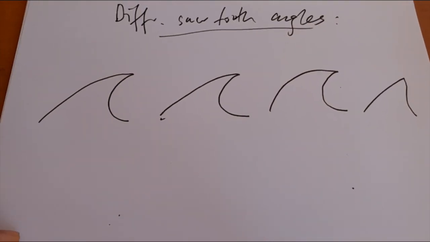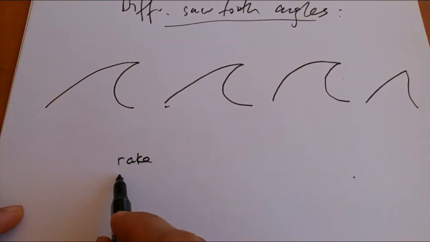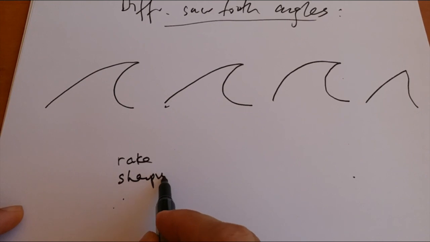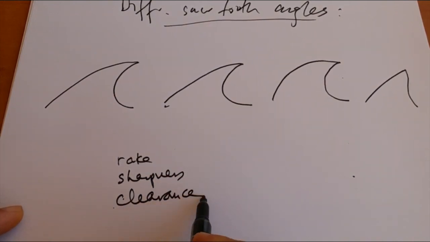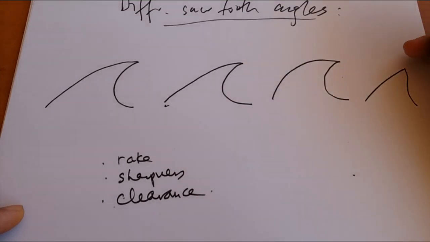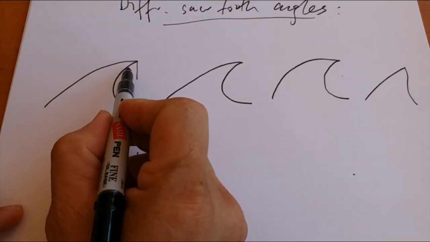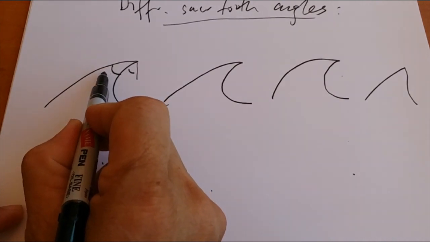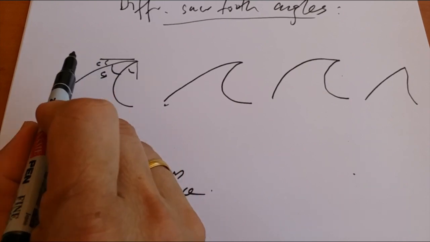Different sawtooth angles. You have the rack angle, the sharpness angle, and the clearance angle. You have these three angles. In saw blades or sawtooth, you have a lot of angles. This is the rack. This is the sharpness. This is the clearance. You can notice that.